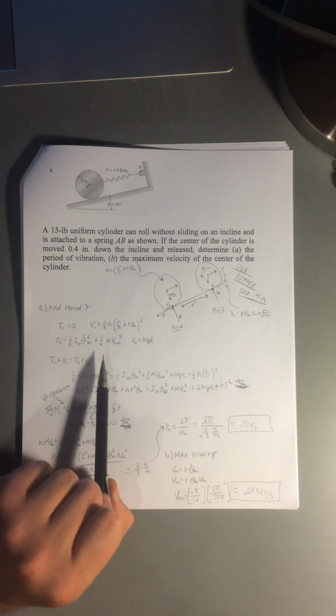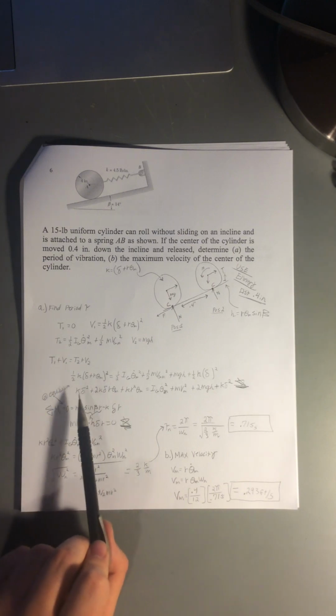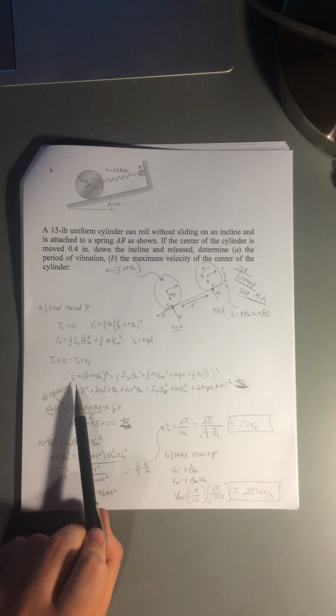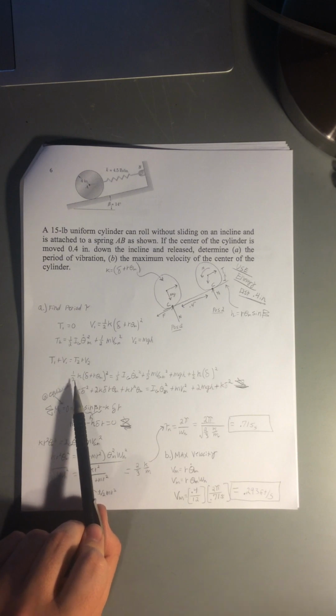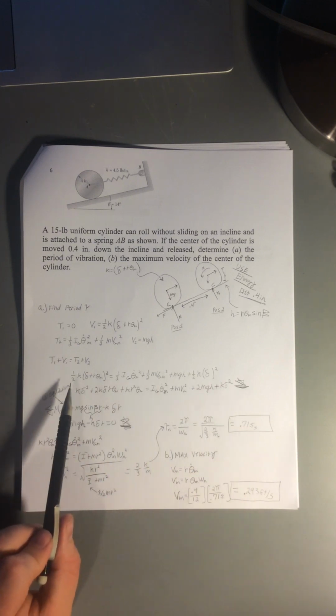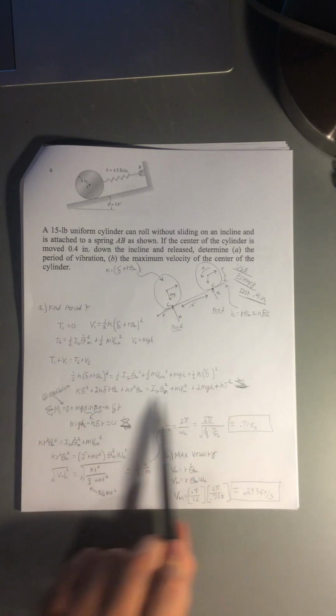We have our rotational term plus our translational term, just like we saw in chapter 17. And then we have our potential energy for position 2 as well. And we can take all of those terms and combine them together to get this long equation here. And then trying to simplify this, we can just factor out some of these parentheses and simplify as much as we can, which gives us this equation here.